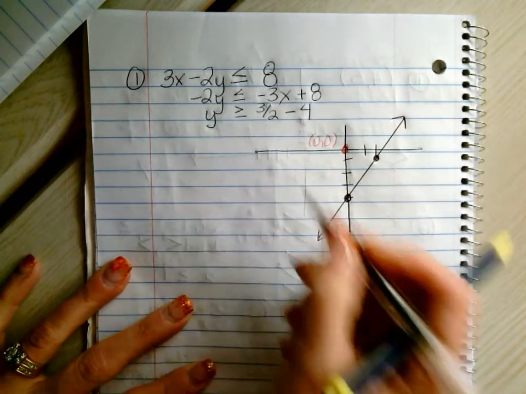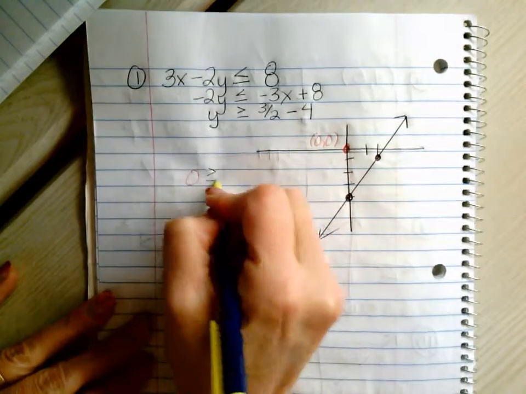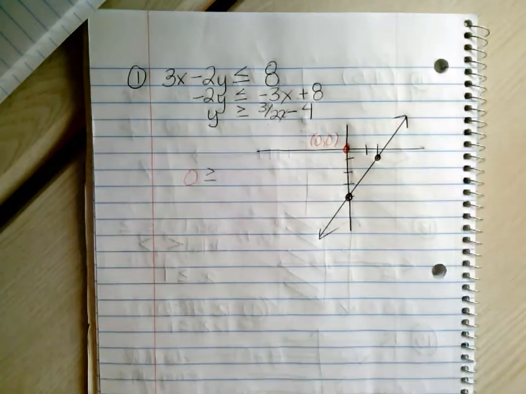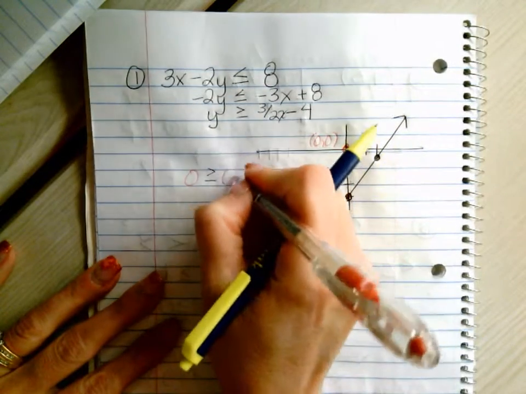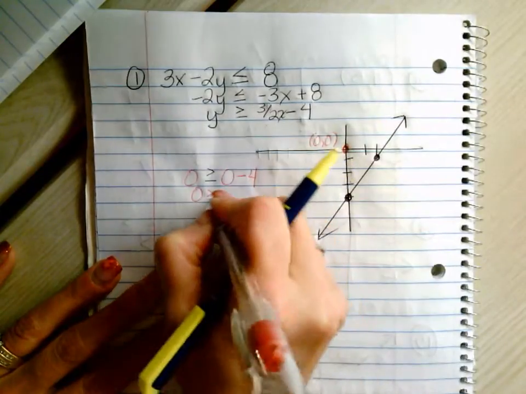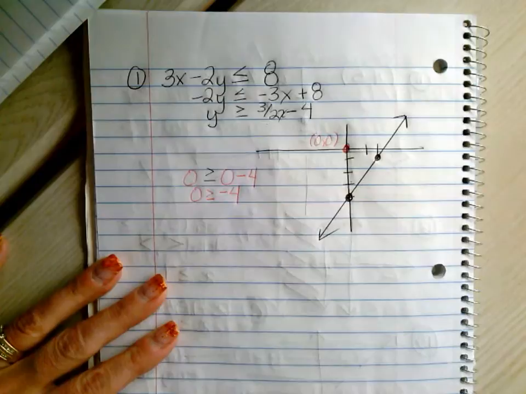So I am going to test the easiest possible set of coordinates, which is 0, 0. So 0 is greater than or equal to, that should be an x there, 3/2 times 0, which is 0, minus 4. 0 is greater than or equal to -4. True or false? 0 is greater than or equal to -4 is true.